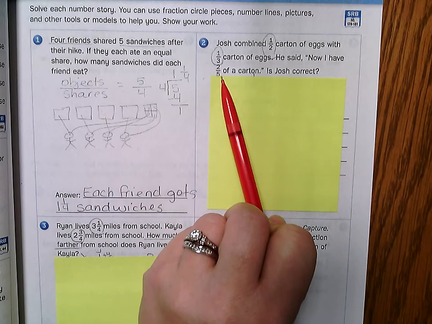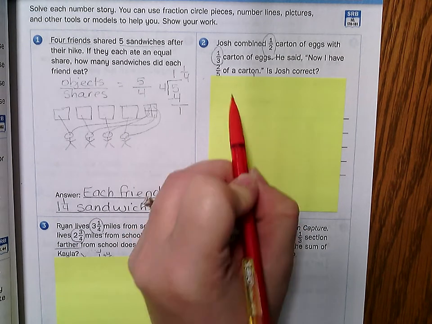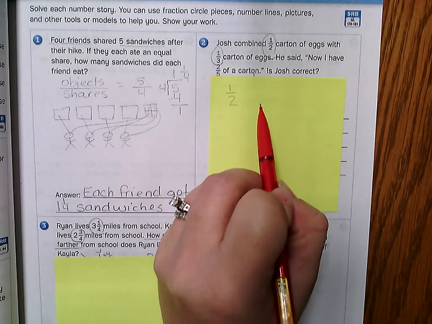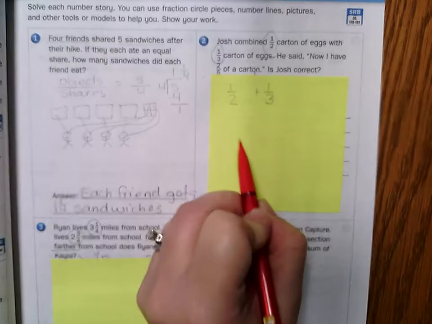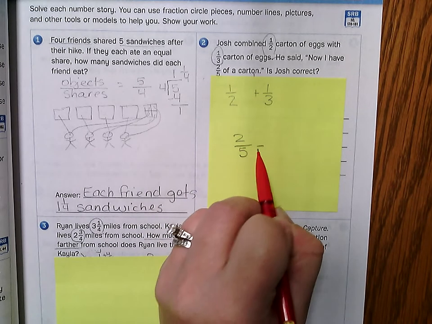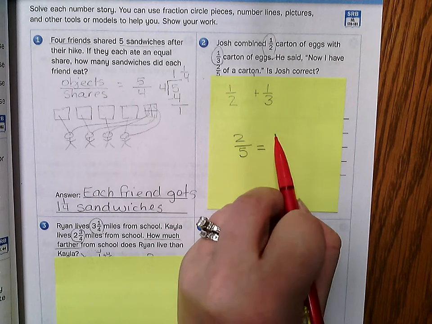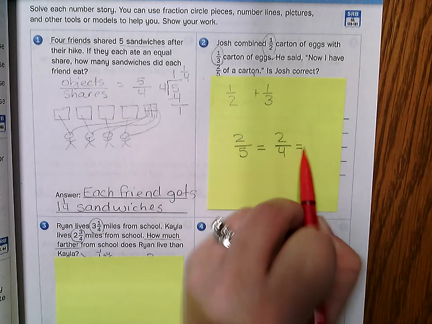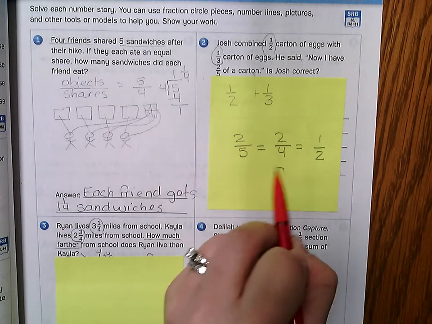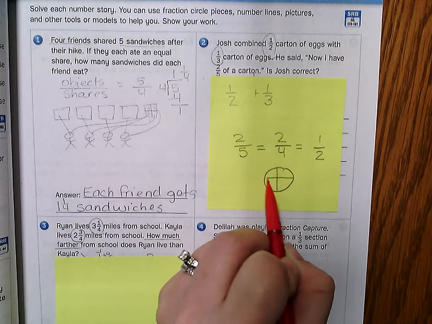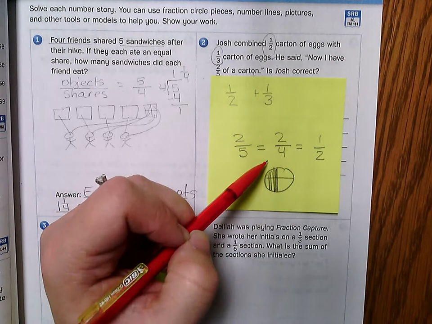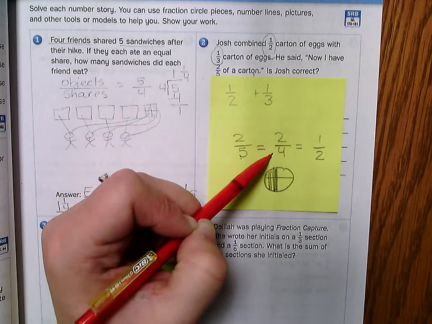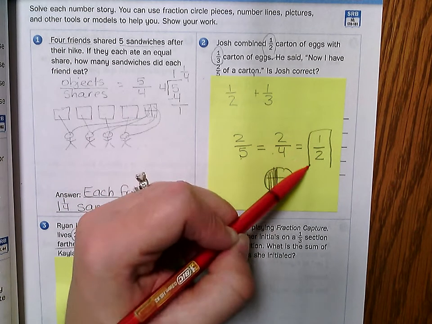2/5 of a carton. Let's think about what we know about benchmark fractions and estimating fractions. A half of a carton, okay, so half, plus a third of a carton, okay? And he's saying it's 2/5. Well, 2/5, if I think about estimating fractions, that's really close to 2/4. And I know that 2/4 is a half. If I look at my circle and I divide it into fourths, and I have 2/4, okay, that's half my circle. So if I estimate 2/5 to 2/4, Josh is saying now he has half of a carton.